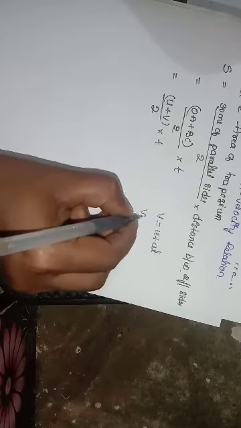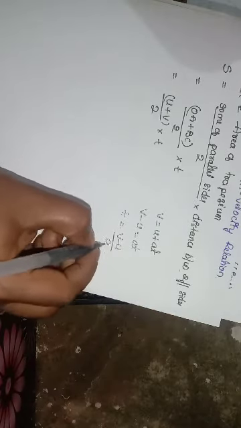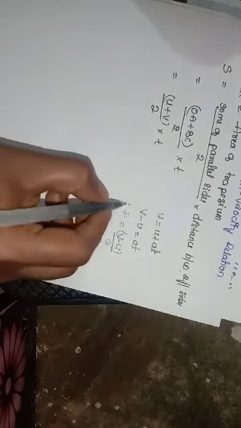See, from the first equation, v is equal to u plus at. Let us find the t value. So v minus u is equal to at, and t is equal to v minus u by a. Okay, so from the first equation we found t. Substitute here.